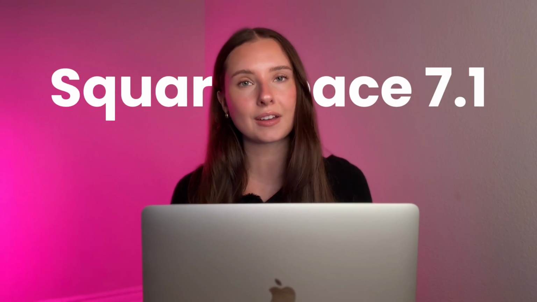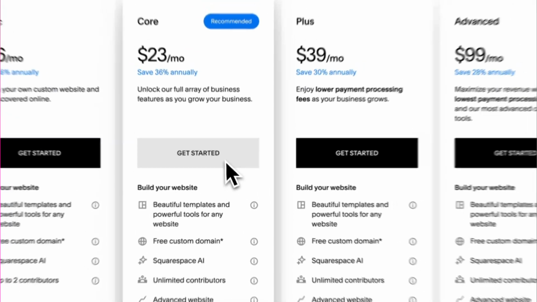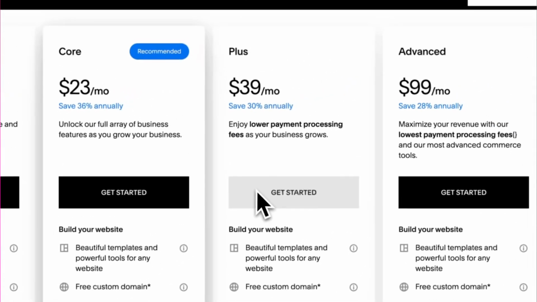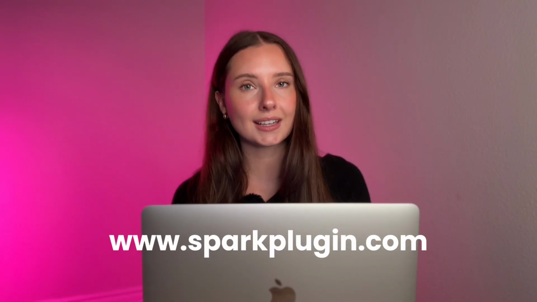Well, before you install Spark plugin, make sure that your Squarespace website is at least a version 7.1. You also want to make sure that your Squarespace site is on a core plan or above, because these are the only plans that Spark plugin will be supported in. After you check those two things, you can go to sparkplugin.com and click the Get Started button.